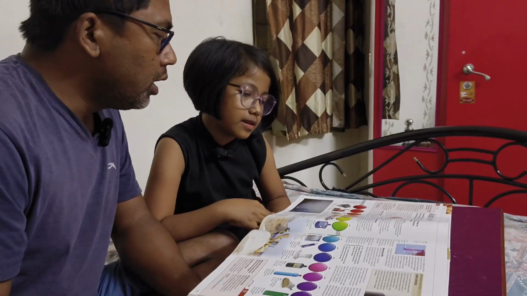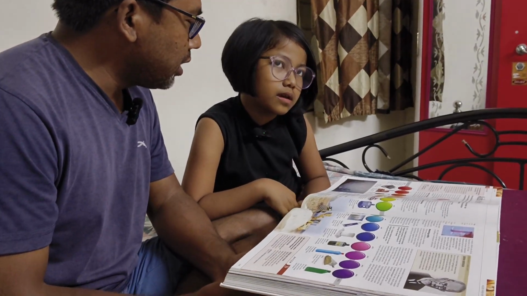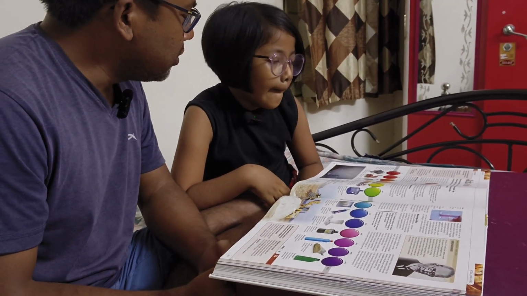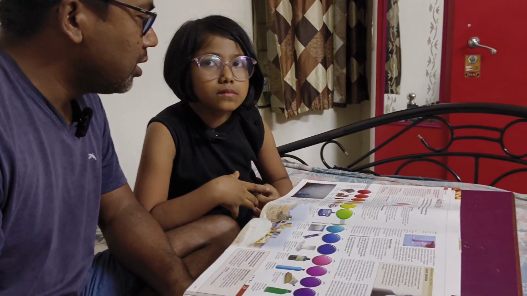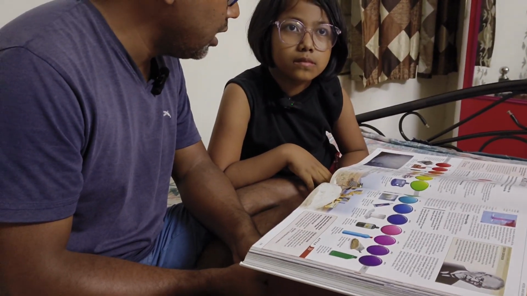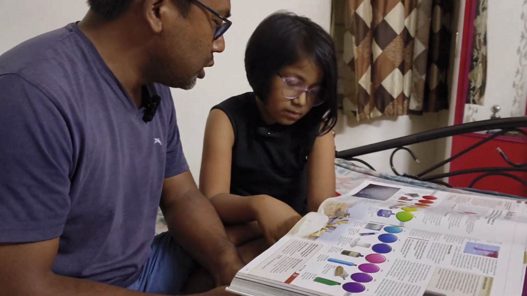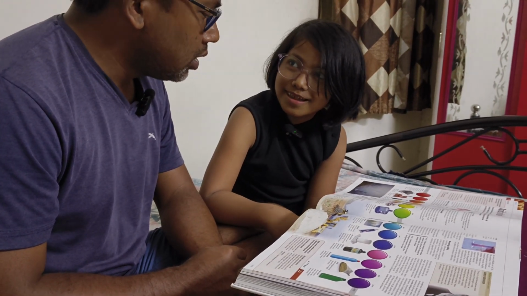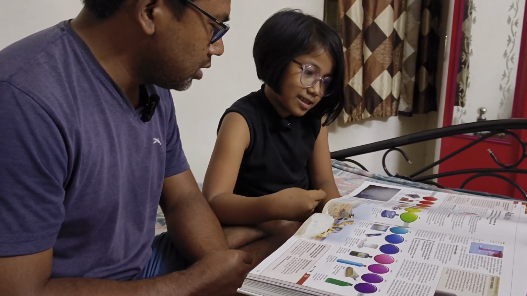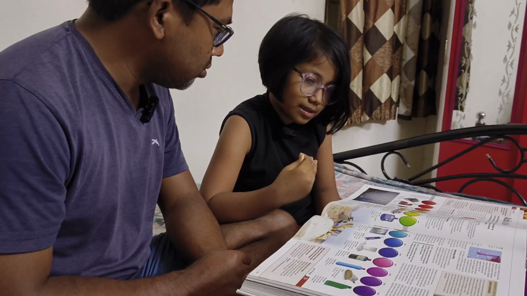Do you know the battery in our car has acid, which is sulfuric acid? It is diluted sulfuric acid, but sulfuric acid is highly corrosive. If you touch it, your hand will burn. So we should not touch sulfuric acid. It is highly corrosive. If you touch concentrated sulfuric acid, it may happen.